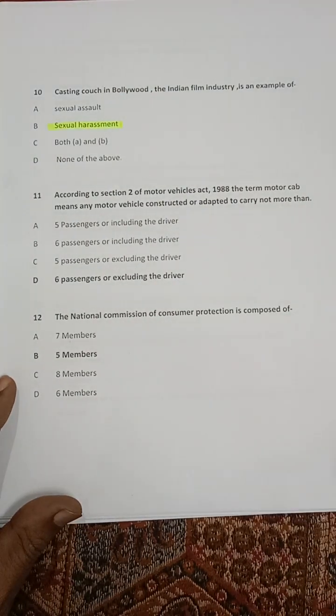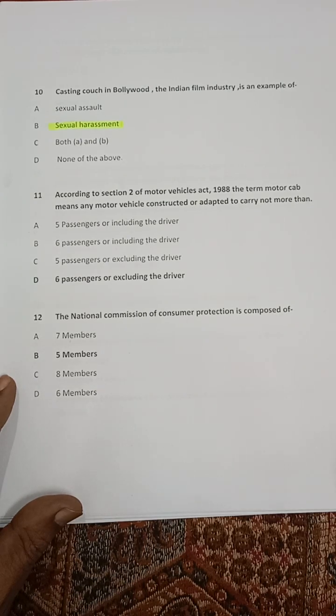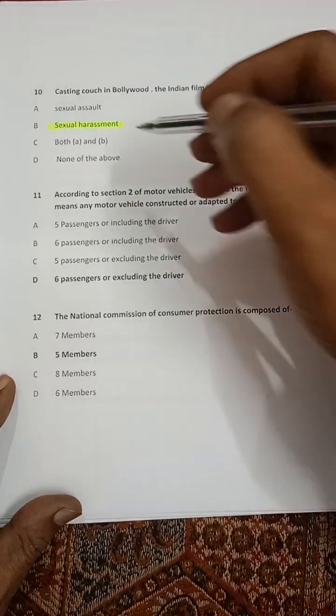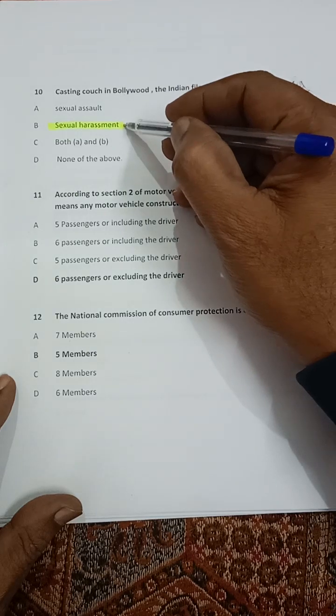Question number 10. Casting couch in Bollywood, the Indian film industry, is an example of option A, sexual assault, option B, sexual harassment, option C, both A and B, option D, none of the above. Here option B is a correct answer. It is a sexual harassment.